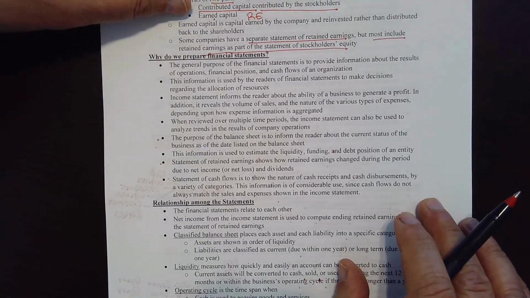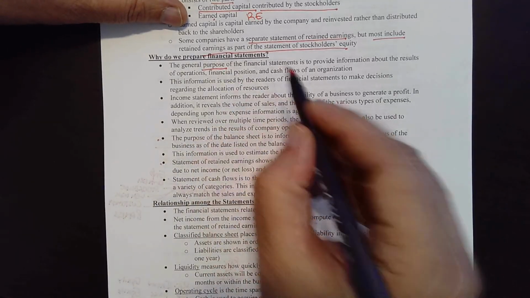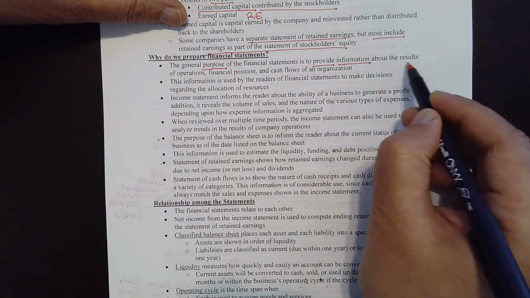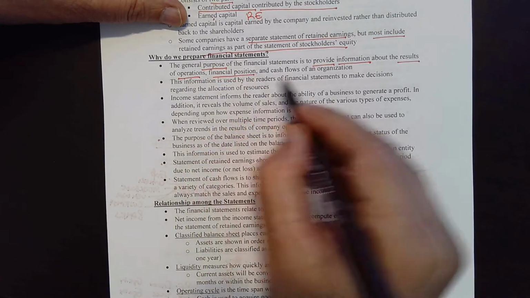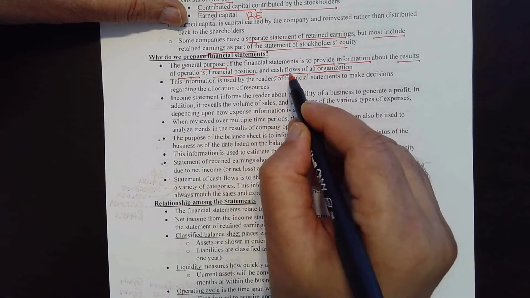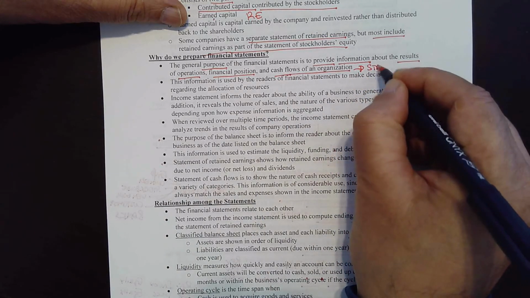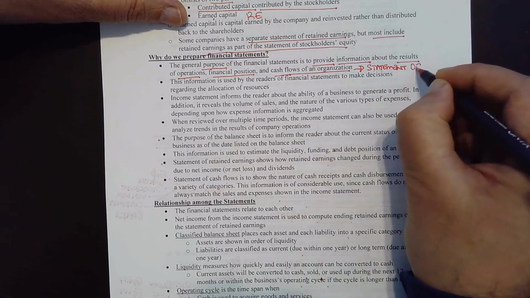So why do we prepare financial statements? That's a very good question. The purpose of financial statements is to provide information about the results of operations, financial position, and cash flow of an organization. Cash flow, which one provides that? A statement of cash flow, that we have discussed in the previous chapter.